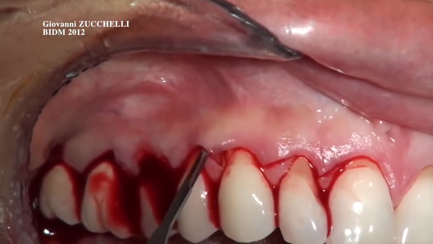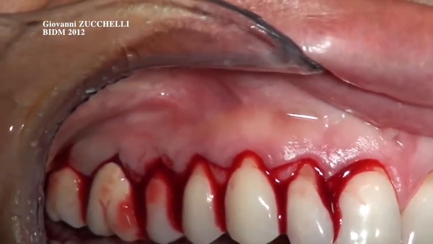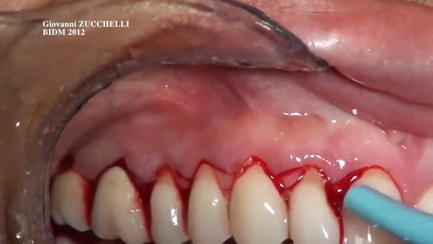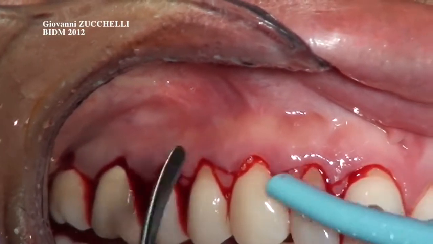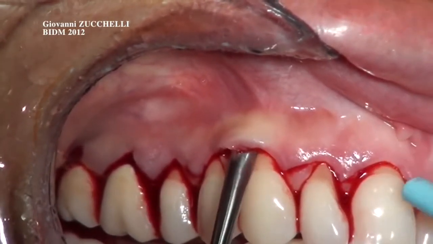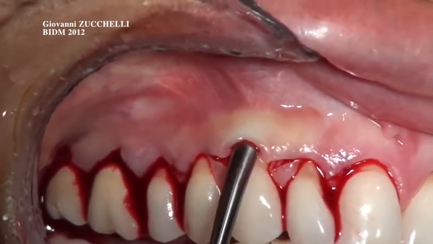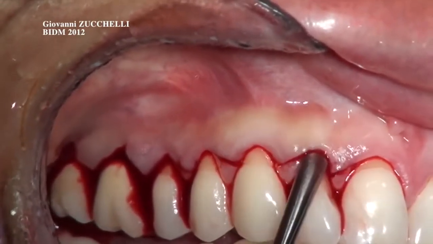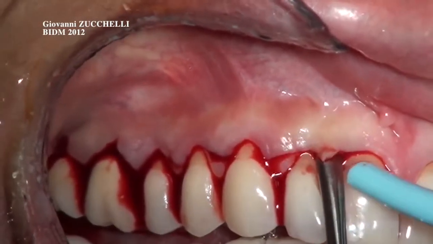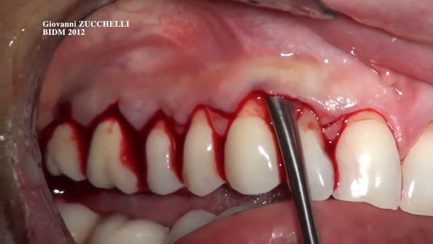As you can see, once all papillas have been opened, it's now the time to take a small periosteum elevator that can be directly inserted into the probable area, namely in the keratinized tissue apical to the gingival recession, thanks to the movement of this area due to the presence of the probing pocket depth area, and elevate full thickness the keratinized tissue remaining apical to the gingival recession.